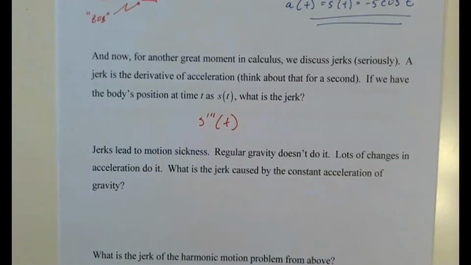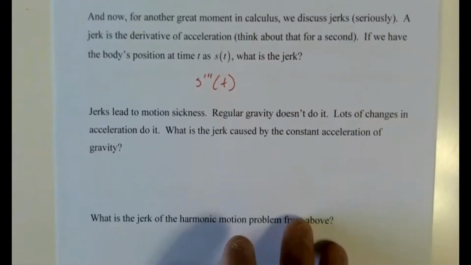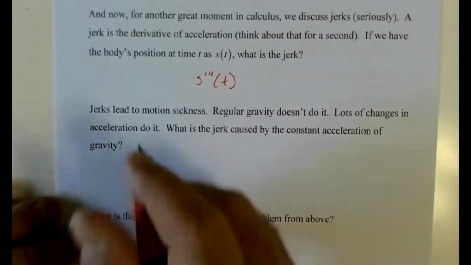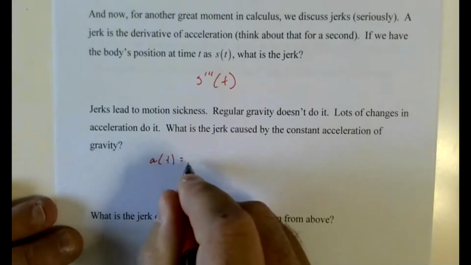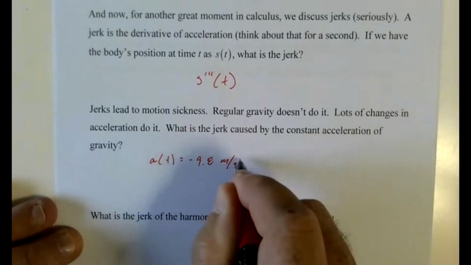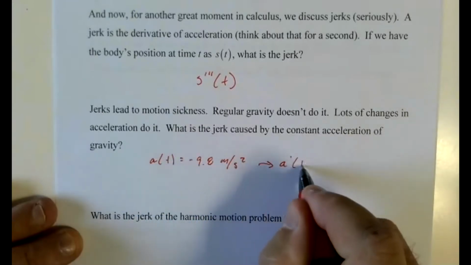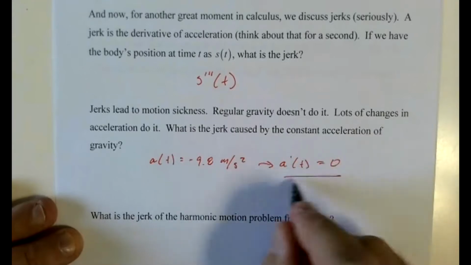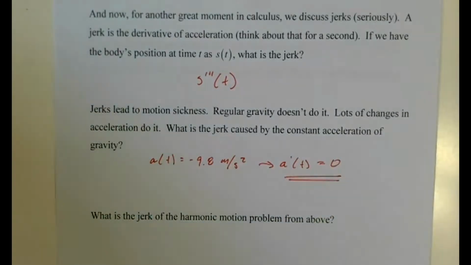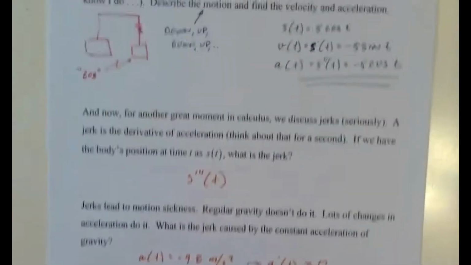All right, regular gravity is a constant pull. Gravity is just that. You're in a car and you start jerking left and right. Remember that acceleration is a vector, so it's not necessarily just the magnitude of acceleration. It's also the change in the direction of acceleration. So what's the jerk caused by the constant acceleration of gravity? Well, we know that acceleration is -9.8 meters per second squared in metric world. So a prime of t, there's no variables in here, it's just 0. That's why gravity does not cause that. What's the jerk of the harmonic motion? Way back up here.